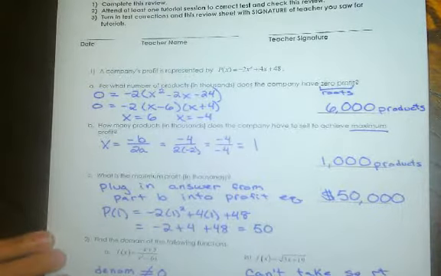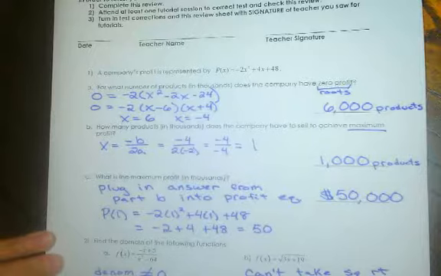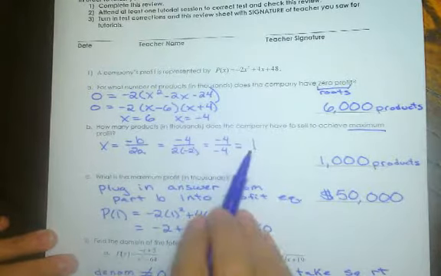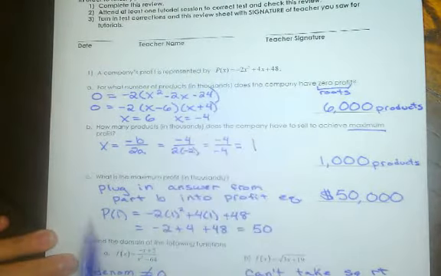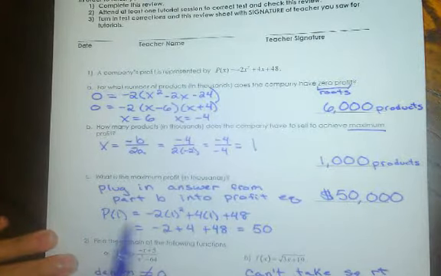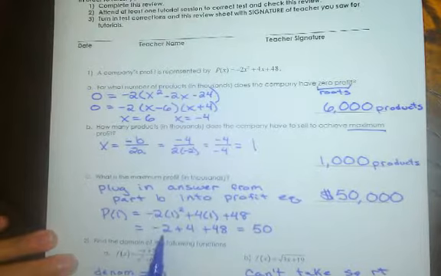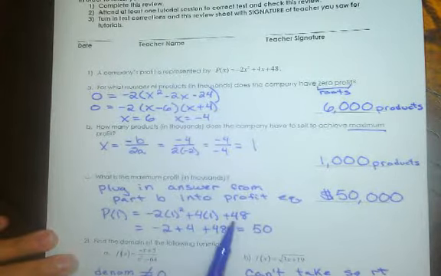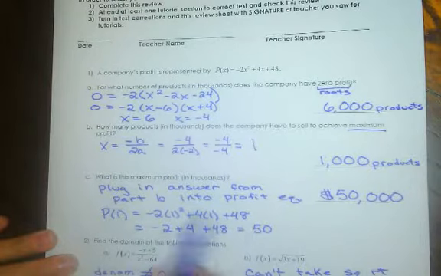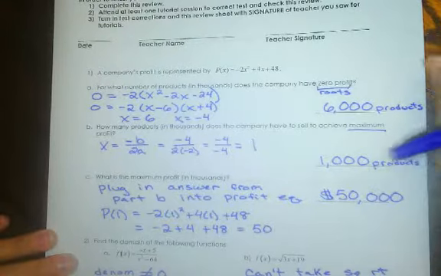And then the next question is asking, well, what is that maximum profit? So what you need to do is plug this 1 into this profit equation. So profit at 1. If you plug in a 1 wherever you see an x, 1 squared is 1, times negative 2 is negative 2. 4 times 1 is 4, plus 48. So I think when you add that up, that gives you 50. And again, we're talking about profit in thousands, so I said $50,000. So that's how you tackle that first one.